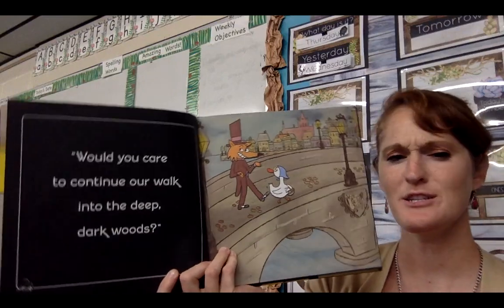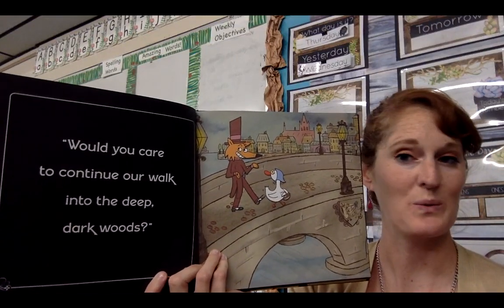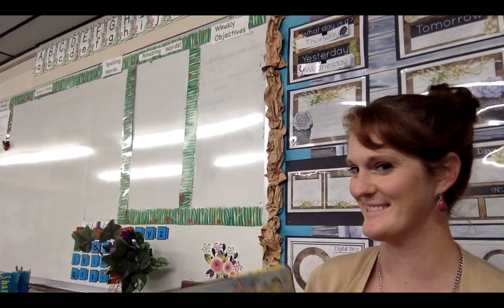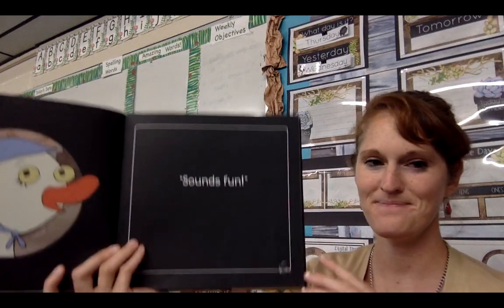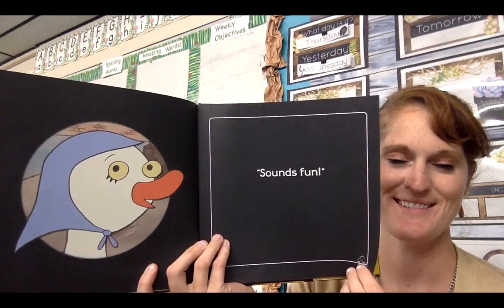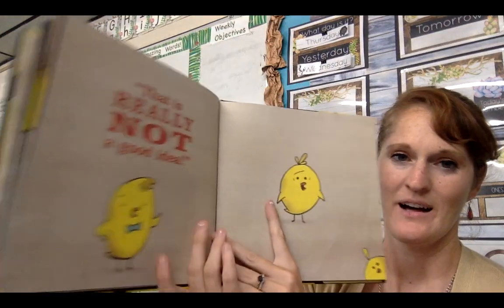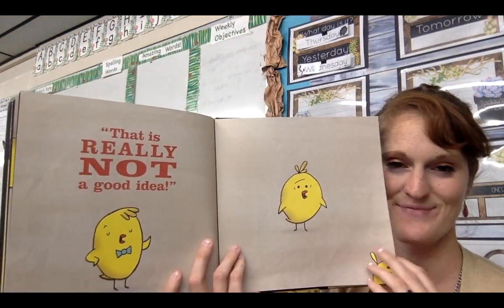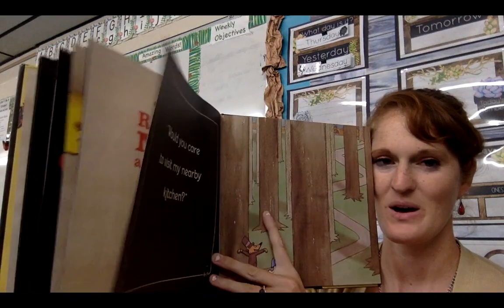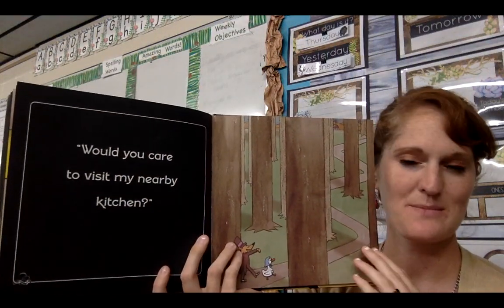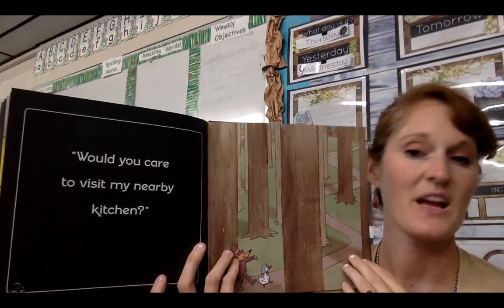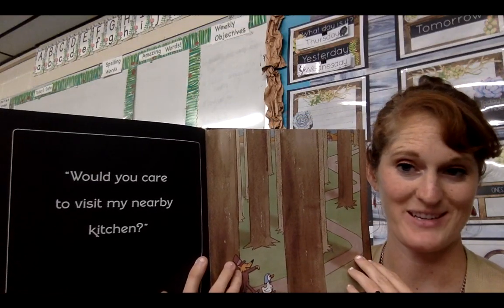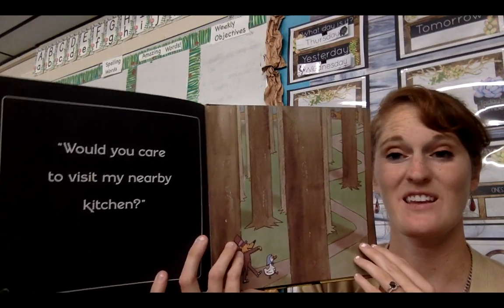Would you care to continue our walk into the deep, dark woods? Sounds fun. That is really not a good idea, say the ducklings. Would you care to visit my nearby kitchen? I think we all know where this story is going. Somebody's going to get eaten for dinner.